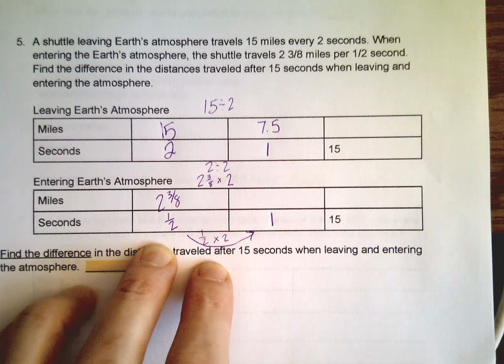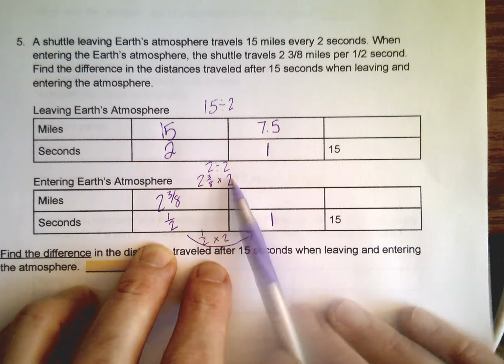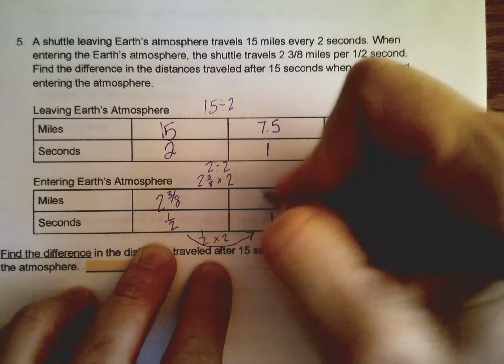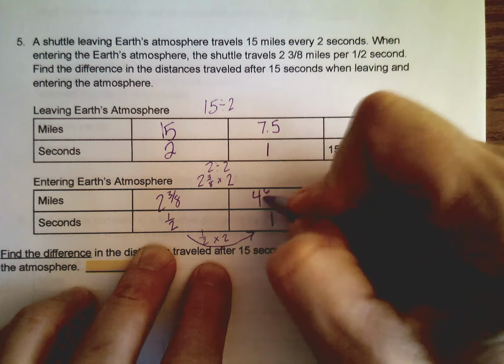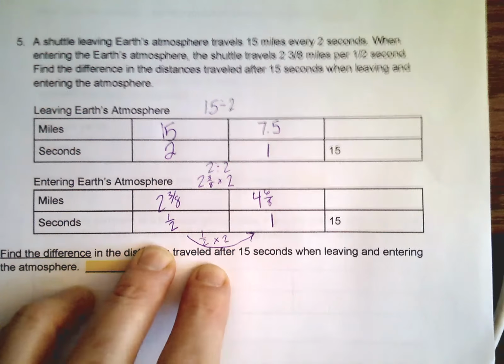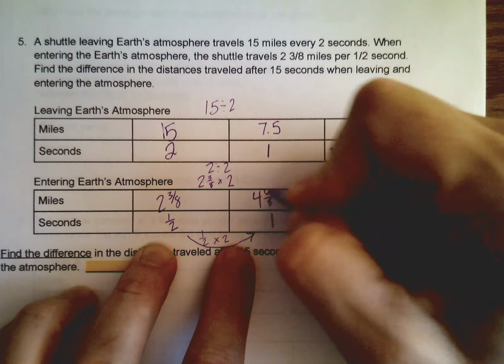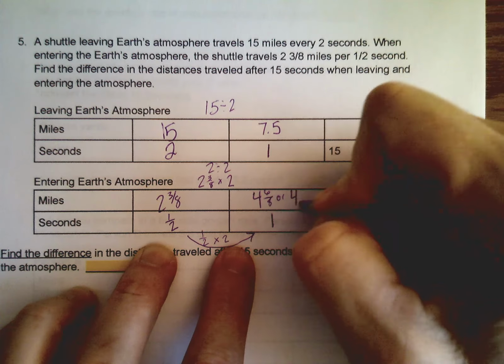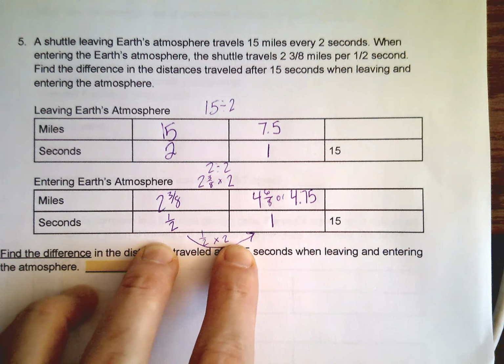You can do that. But if I'm looking at this, I want to do 2 times 2 and 3/8 times 2 and put them together. 2 times 2 is 4. 3/8 times 2 is 6/8. So now I'm putting together 4 and 6/8. Or if I want to turn that into a decimal, 6 divided by 8 is 0.75. So 4.75. All right, I like decimal format because it helps me with my calculator.